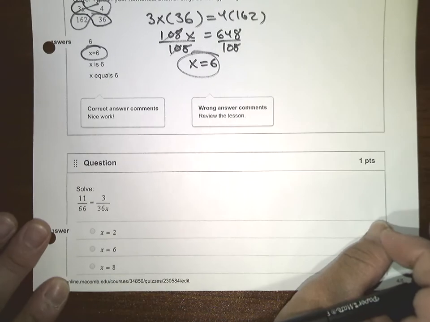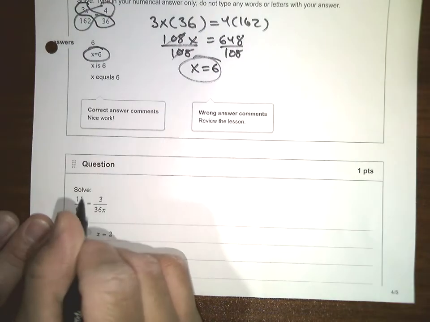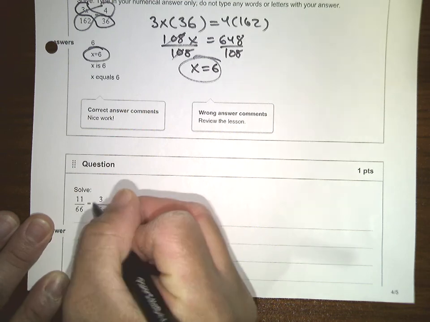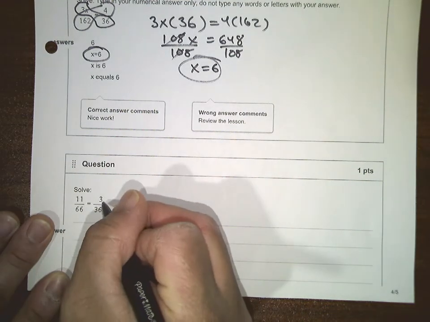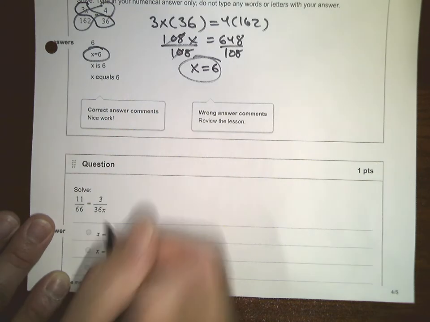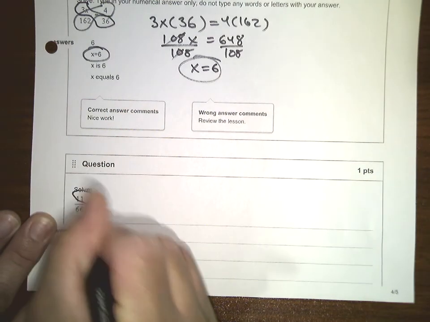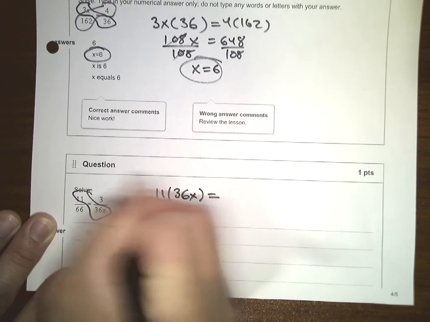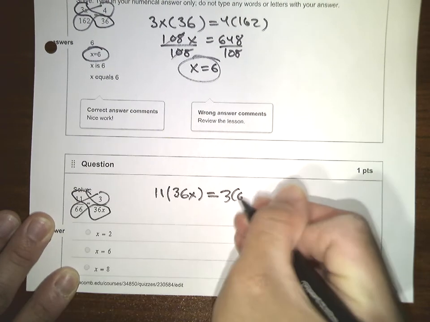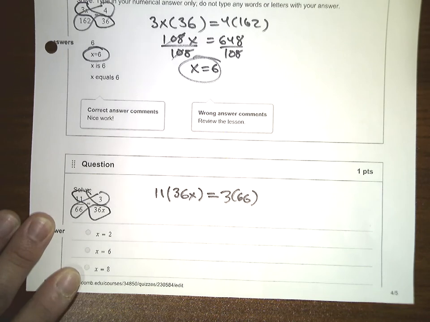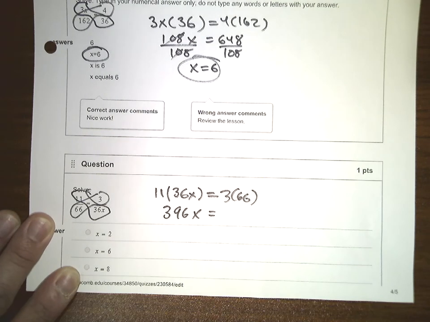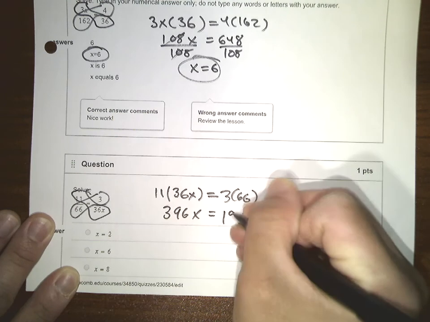All right, so now let's try another one. This will be very similar. All right, I have 11 over 66. Does that equal 3 over 36x? Or what x value would be missing here? Well, let's cross multiply just like before. So 11 times 36x will equal 3 times 66. So 11 times 36x is 396x, and 3 times 66 is 198.